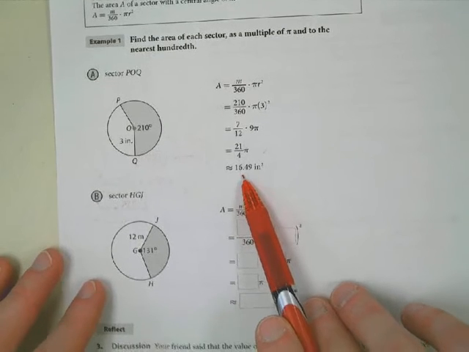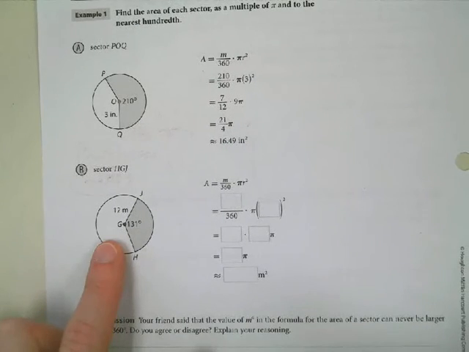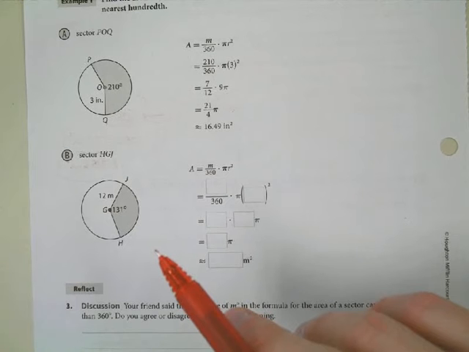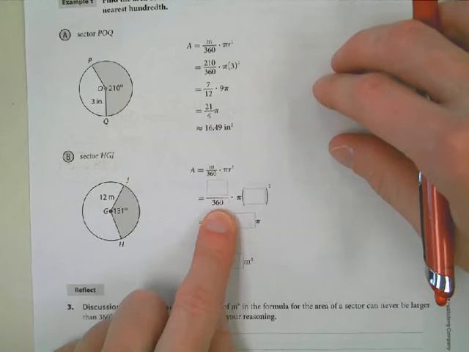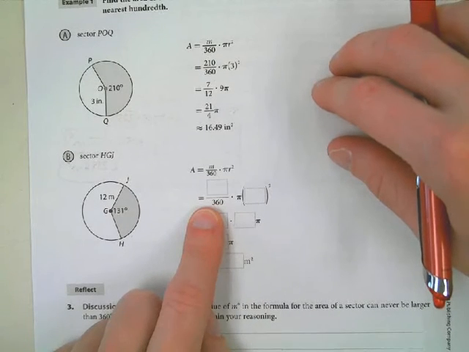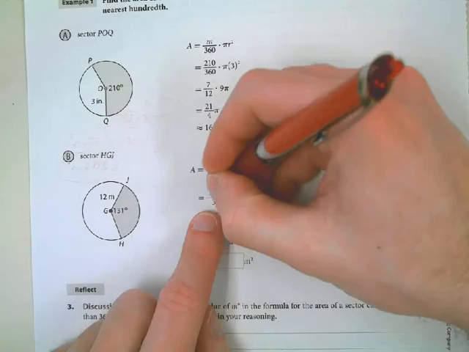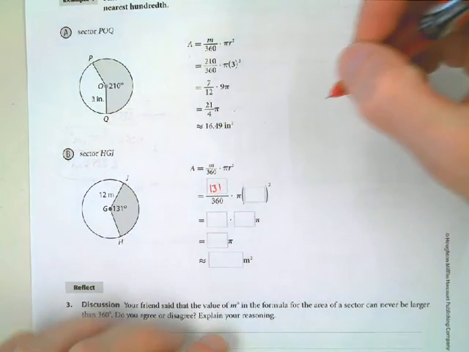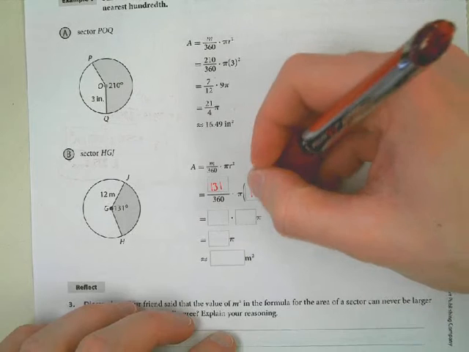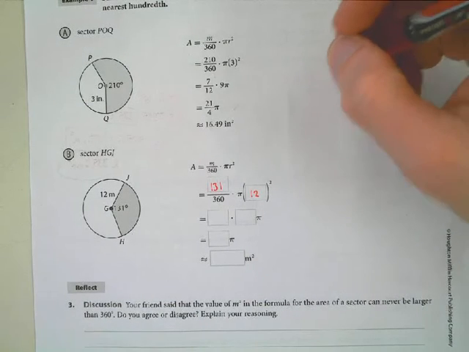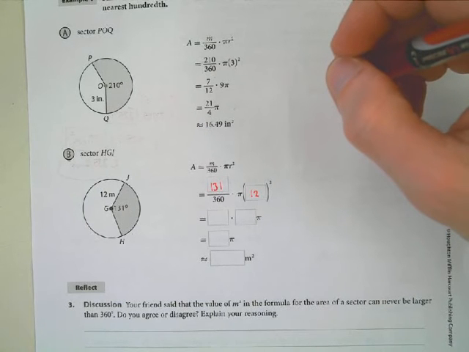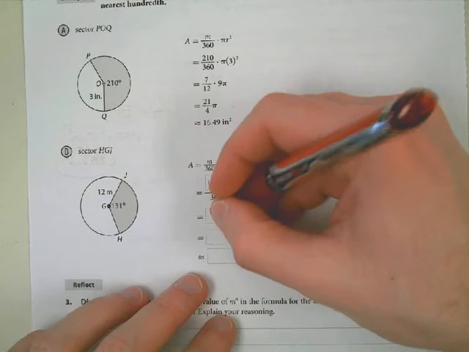Okay. For letter B here, this one has got some blanks for us to fill in, so let's see if we can fill these in without getting too confused. Let's go to Tanner, so what should I put over the 360 for letter B here for sector HGJ? 131. Yeah, 131, that's right. What about for the R? 12. Yep, 12. Exactly right. And so then it looks like, can we simplify that 131 over 360? I don't know. Looks like it does not simplify. So we'll just leave it as 131 over 360.